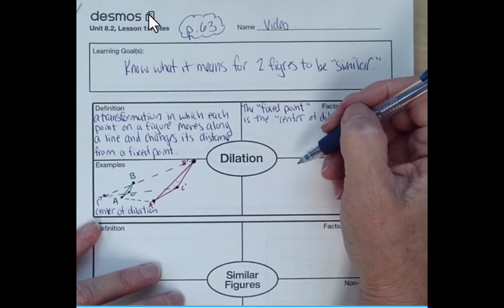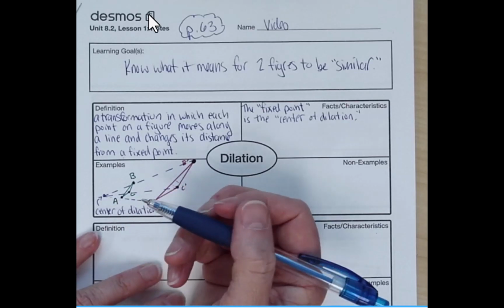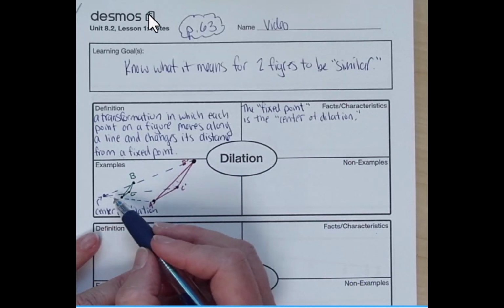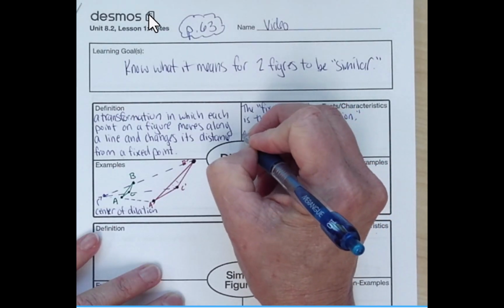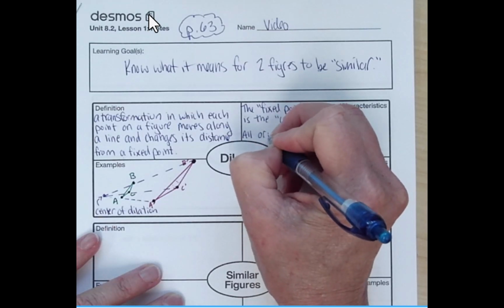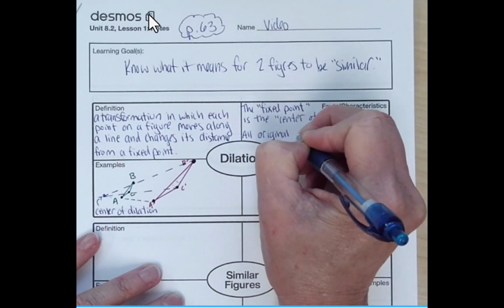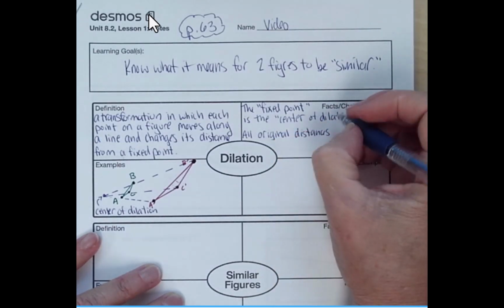And all those original distances from that fixed point to the pre-image are multiplied by the same scale factor. Every time I multiplied those distances by 3.